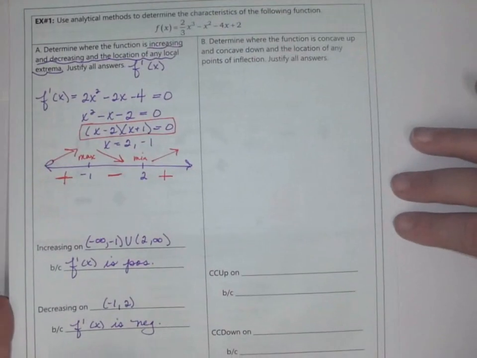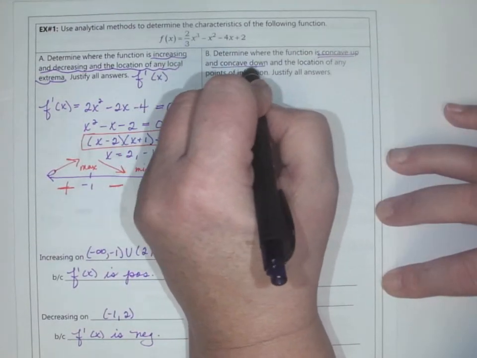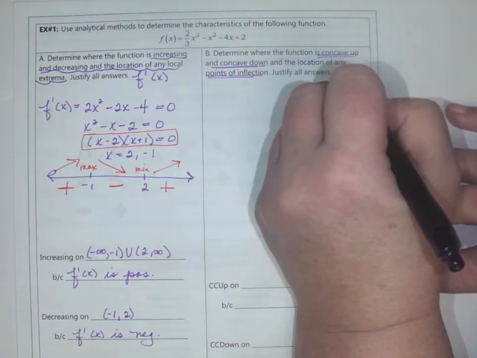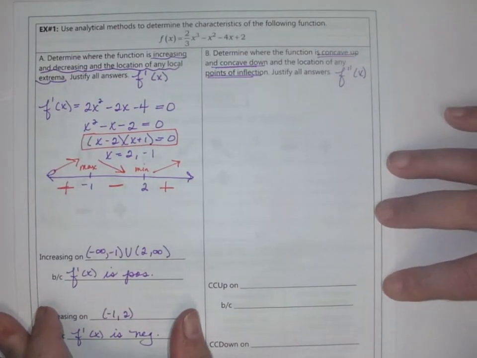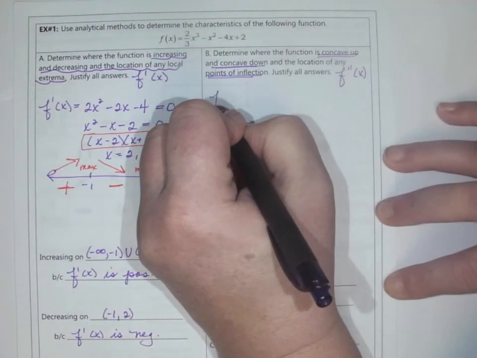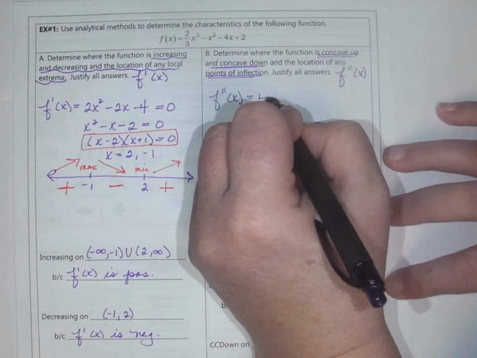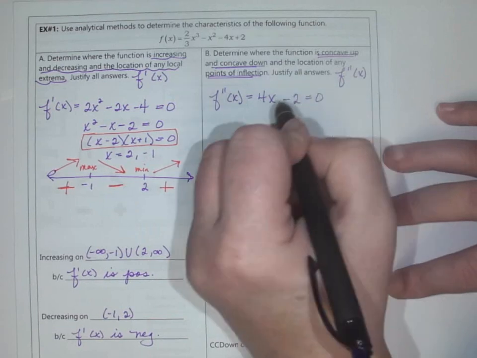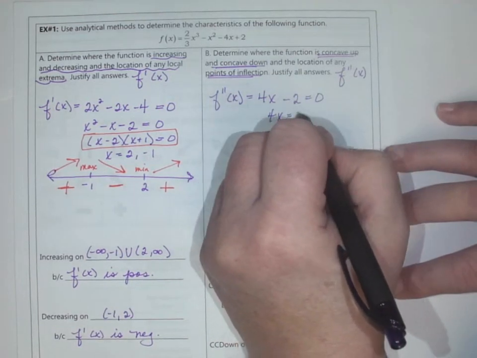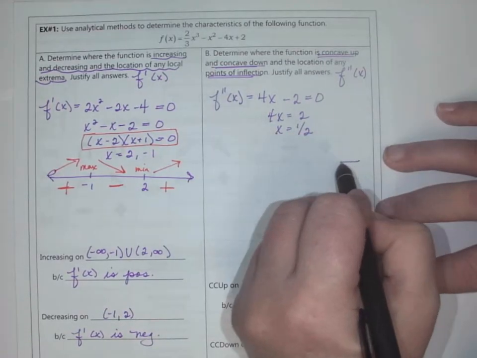All right, now we're going to talk about concavity. So if we're looking for concave up and concave down and points of inflection, that all comes from the second derivative. So here's my first. I'm going to now take the second derivative of that, which would be 4x minus 2. We're going to set that equal to 0. So 4x equals 2, so x is 1/2.